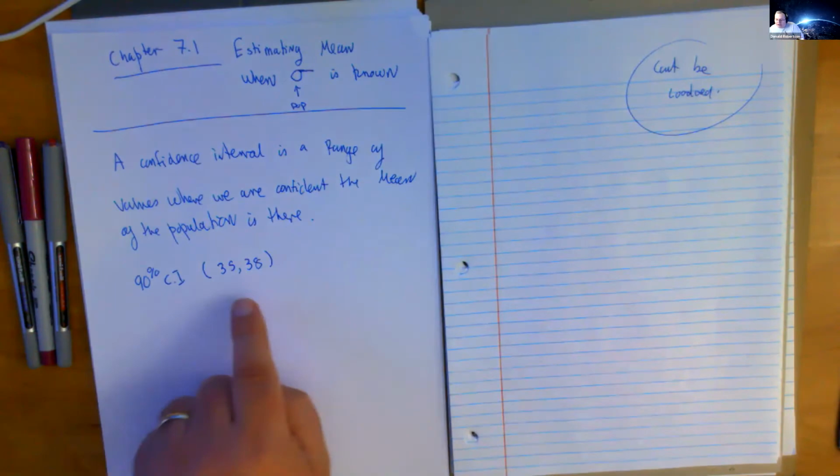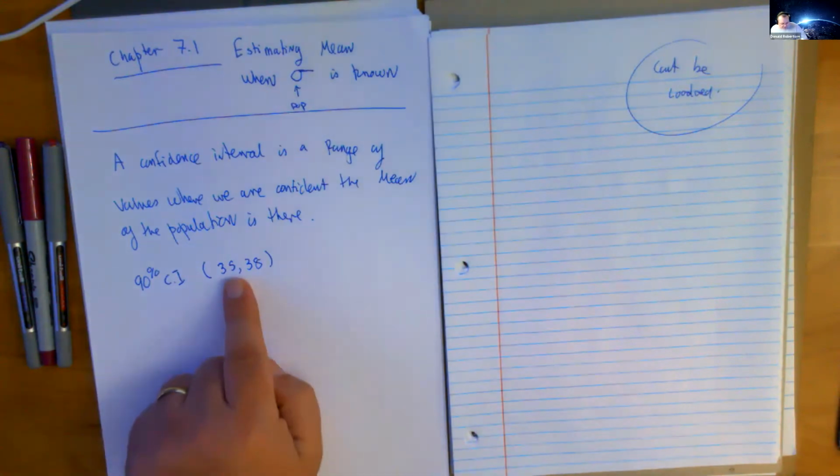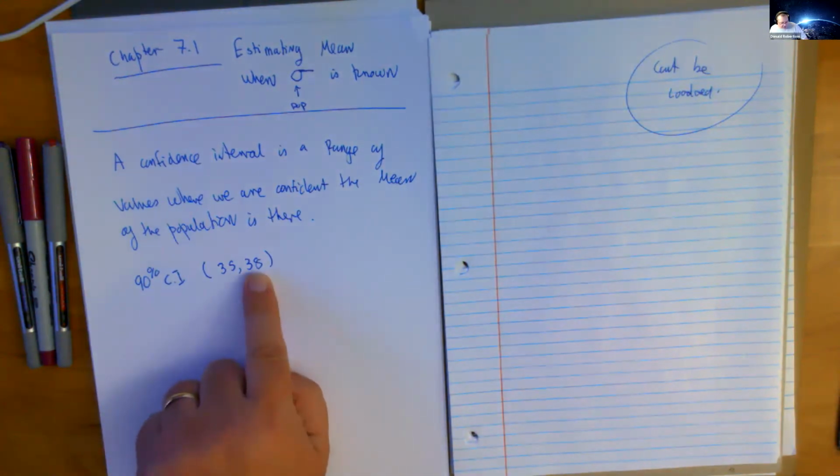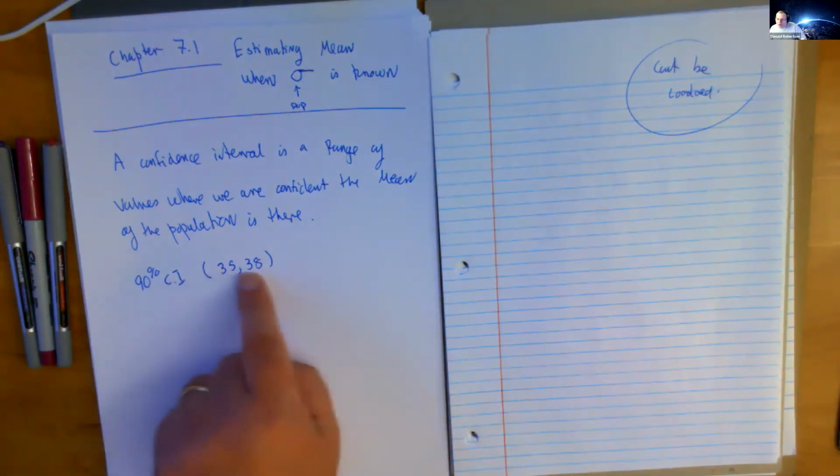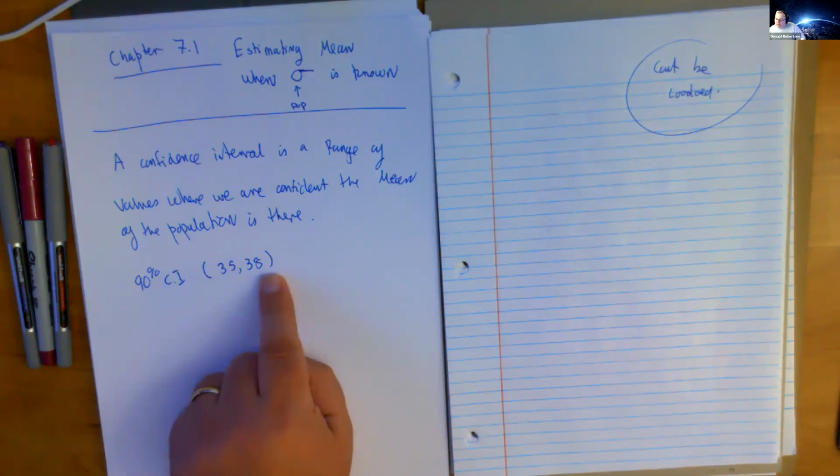Right, so imagine I collected a sample because I was interested in the average age of Americans, and I got this interval here. Now, when I say I'm 90% confident, what I'm saying is that I'm 90% sure that the real mean of the population is somewhere in the range 35 to 38.